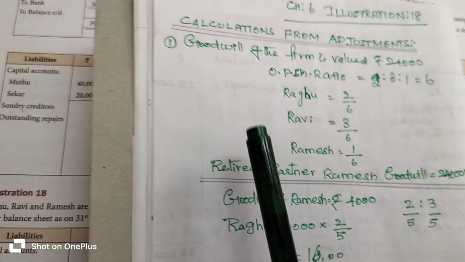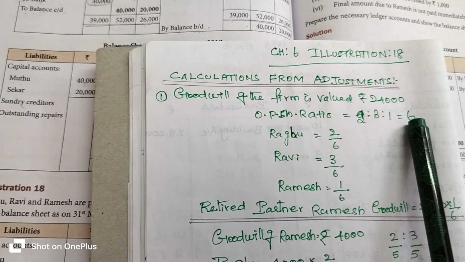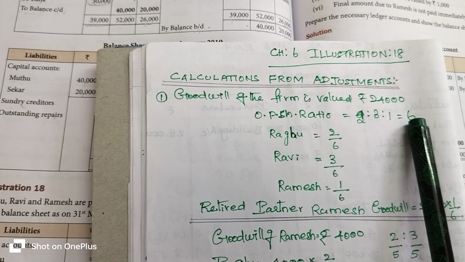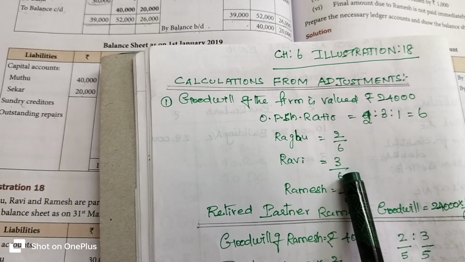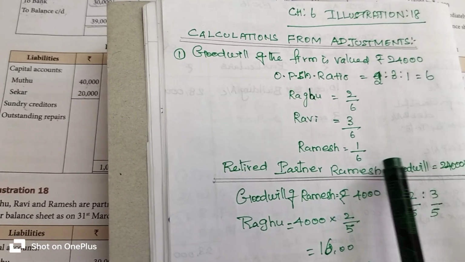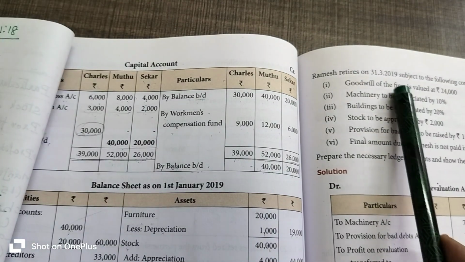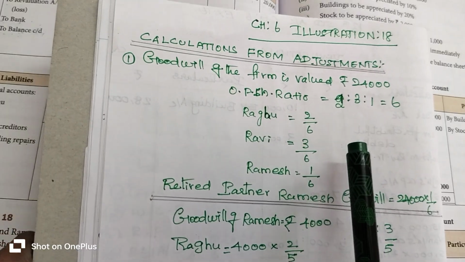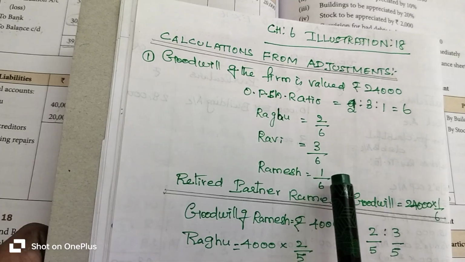What is the profit sharing ratio they have given here? 2:3:1. Added together, you will get 6. The total value of the profit sharing ratio is 6. So accordingly, Raghu's profit sharing ratio is 2/6 and Ravi's is 3/6. Ramesh's profit sharing ratio is 1/6. Who retired from the partnership firm? Ramesh retired from the partnership firm. So what is Ramesh's share of goodwill? We have to calculate the goodwill value 24,000 with Ramesh's share 1/6.